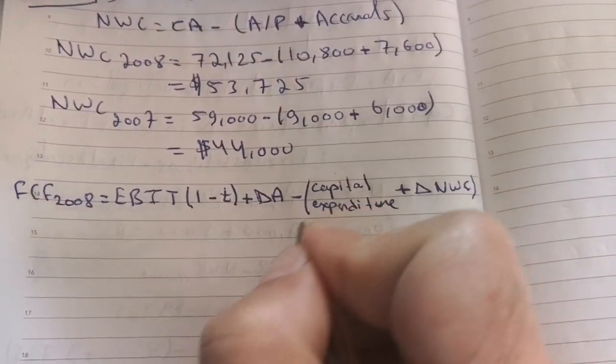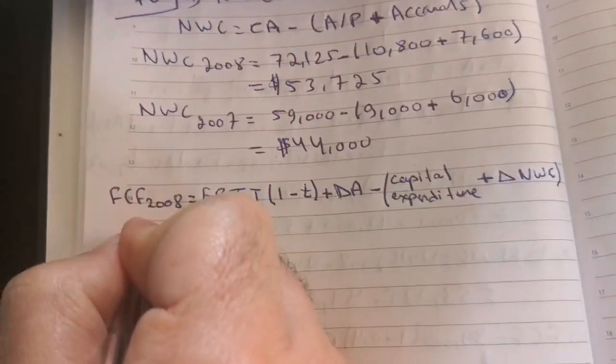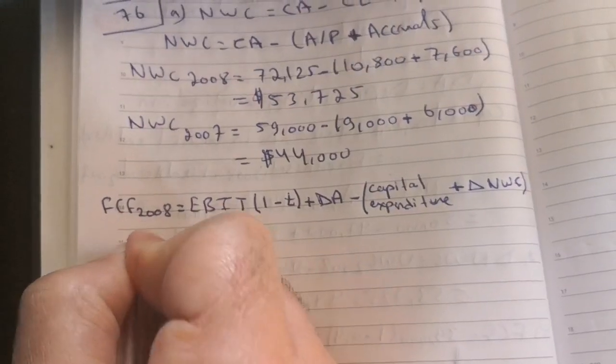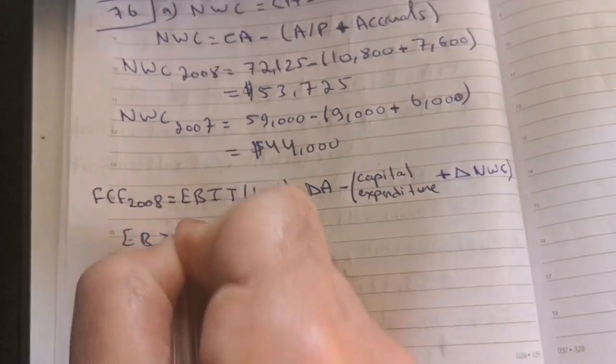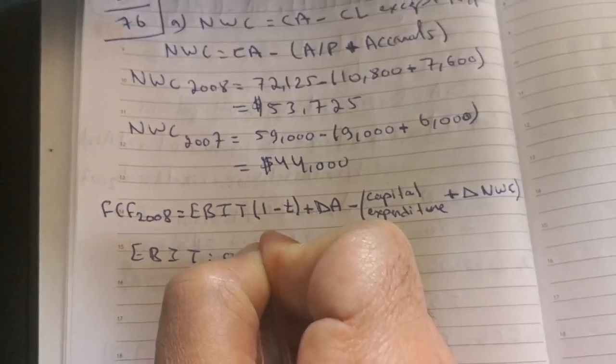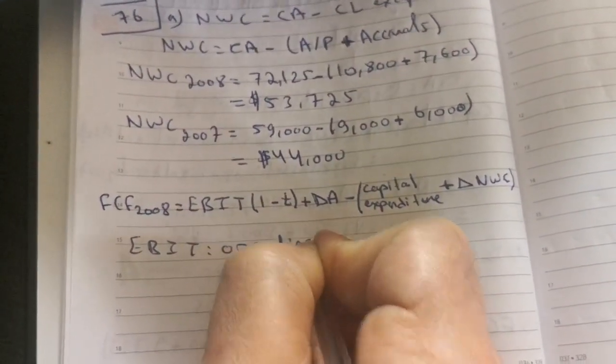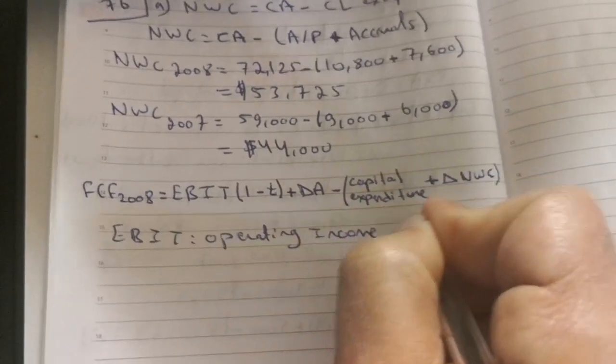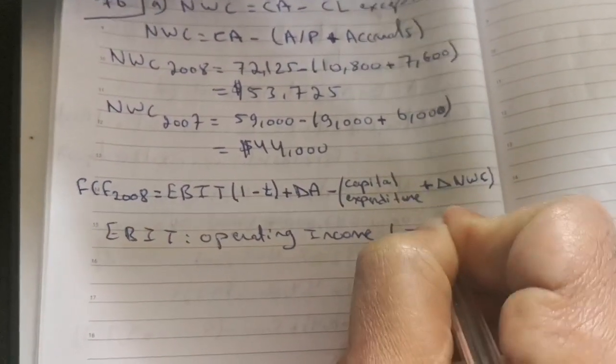Also, we need to compute this variable. So as we said, EBIT, it's called operating income. We get it from the income statement.